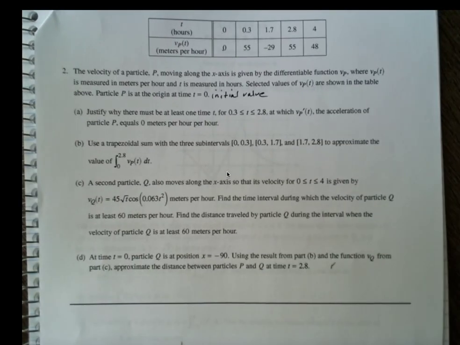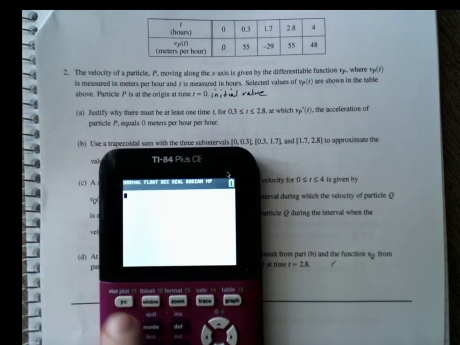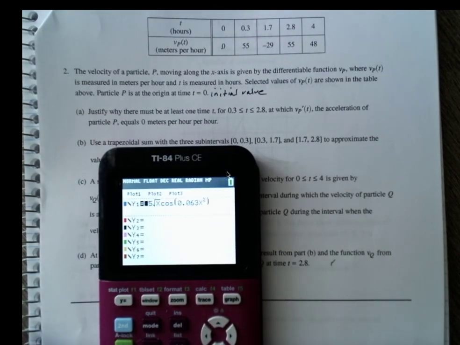Question C says a second particle, particle Q, also moves along the x-axis, so that its velocity for time 0 to 4 is given by VQ of t, and you're given a function. Remember, this is a calculator question, so you're obviously going to type that in at some point. Meters per hour. That is our velocity function. Find the time interval during which the velocity of particle Q is at least 60 meters per hour. Find the distance traveled by particle Q during the interval when the velocity of particle Q is at least 60 meters per hour. So we go into our y equals and type that function in.